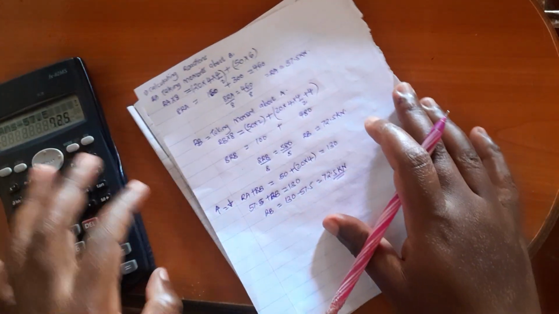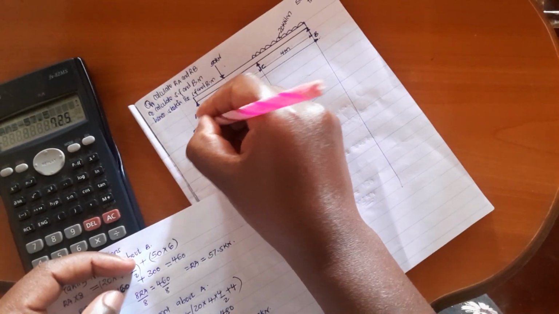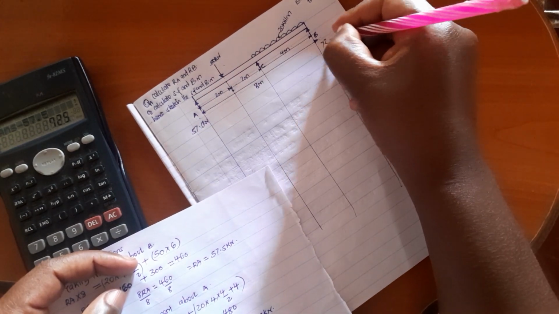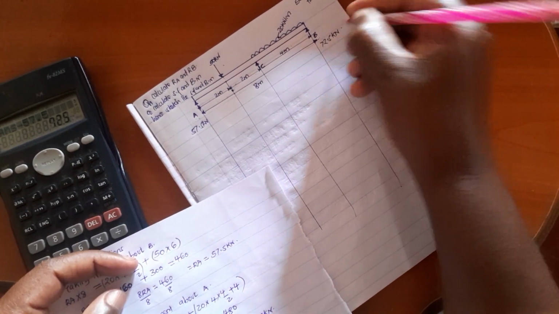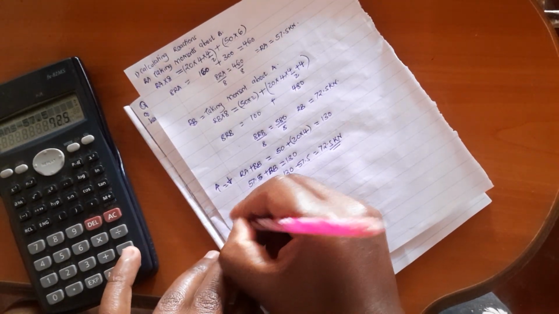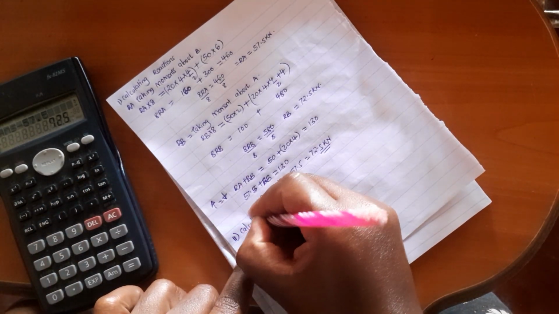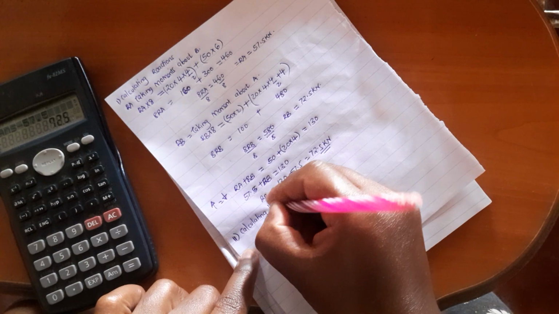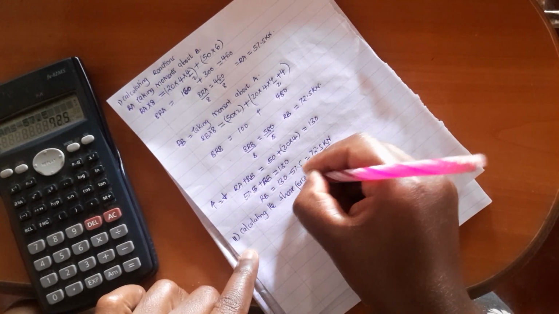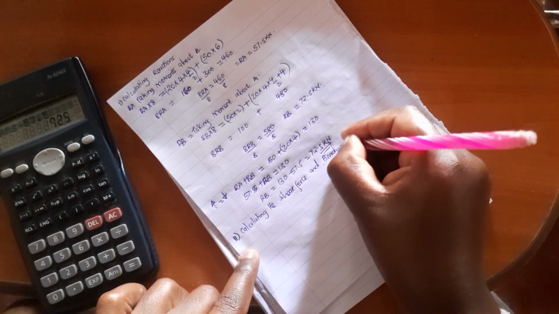So after that, we know reaction A is 57.5 kilonewtons, and reaction B is 72.5 kilonewtons. Now we need to calculate the shear forces and bending moments.